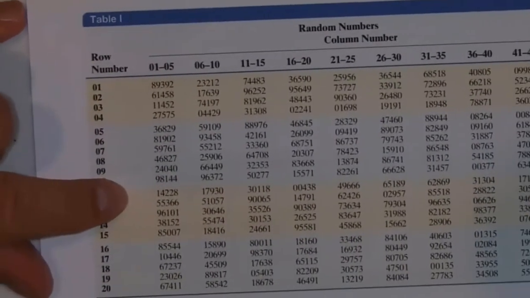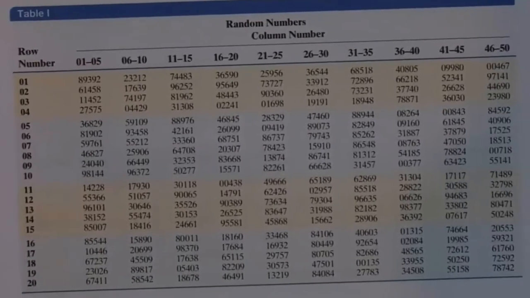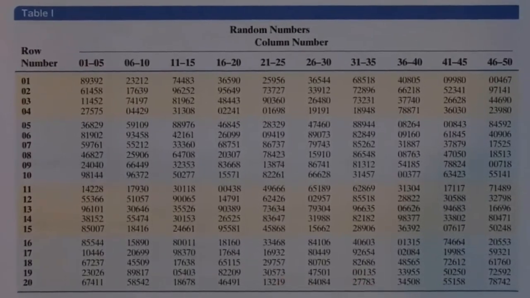Now, I do want to make a statement about using a random number table. One problem with a random number table is if I use the same procedure each time, then I'm always going to get the same sample over and over and over again.